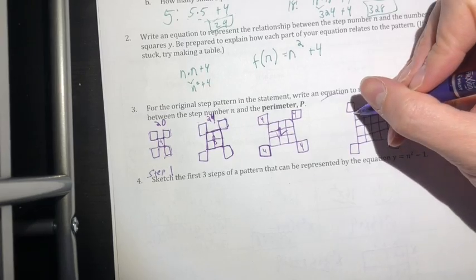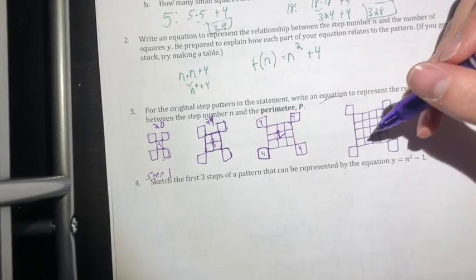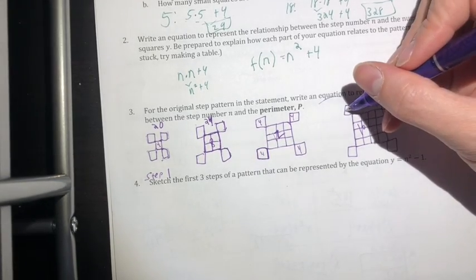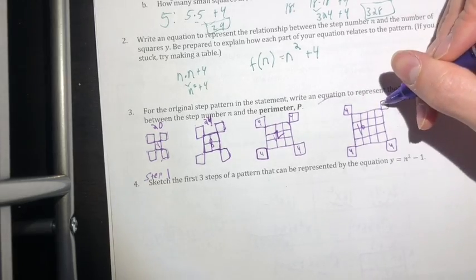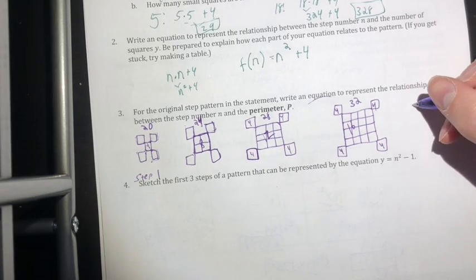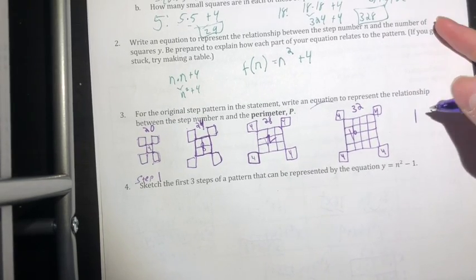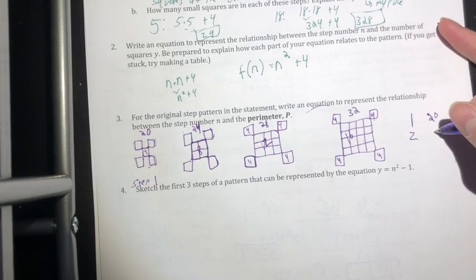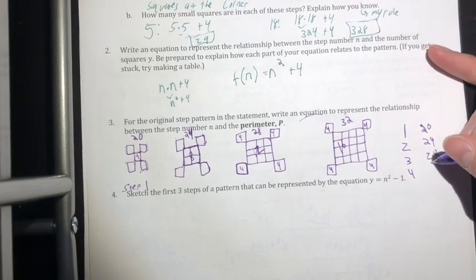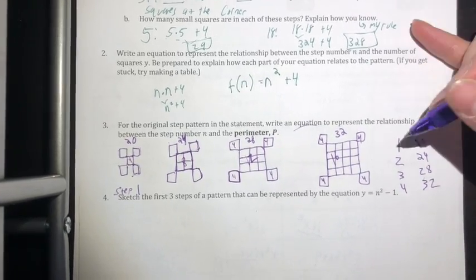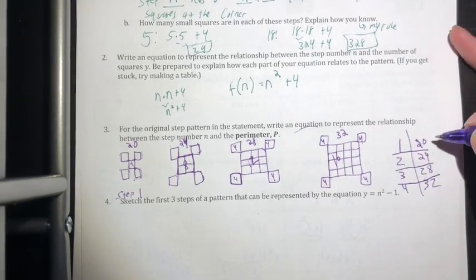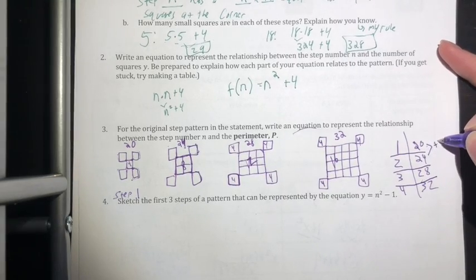Interesting. This isn't going to be quadratic at all. So this one, I'm going to guess, is going to be 4, 8, 12, 16. And those outside 4 are still going to be 4, 4, 4, and 4. So my perimeters are 28 and 32. So how is my perimeter changing? Is it quadratic? Is it exponential? Is it linear? It's actually linear. It's going up constantly. I'm adding 4 to my perimeter every time.